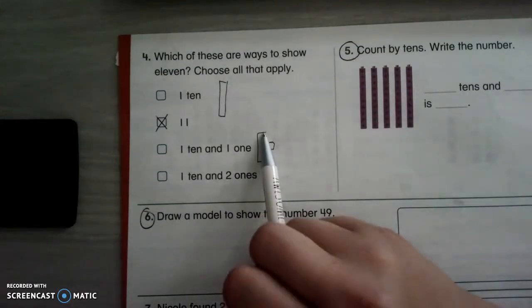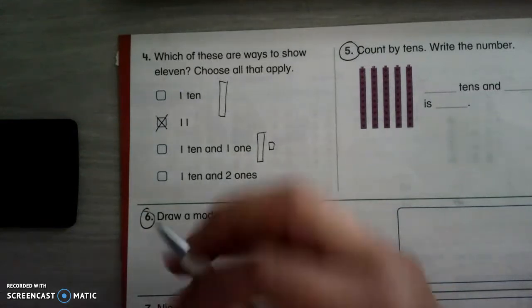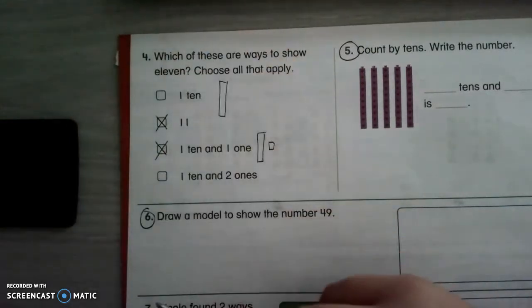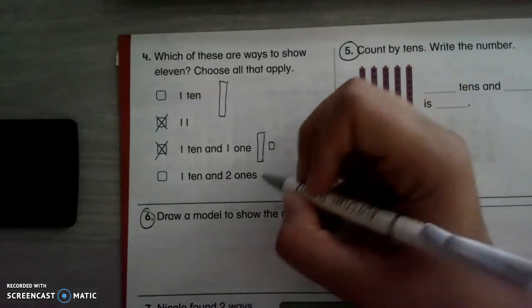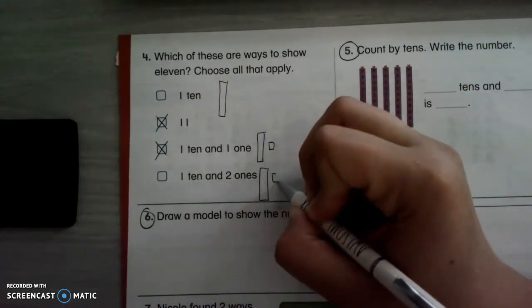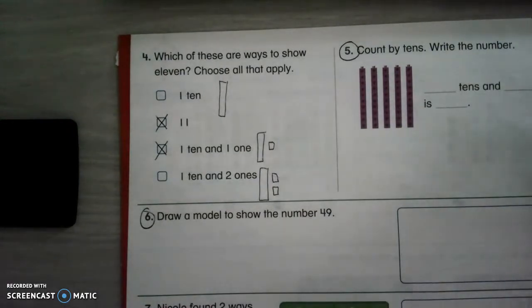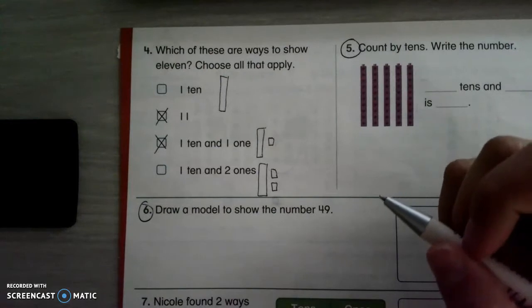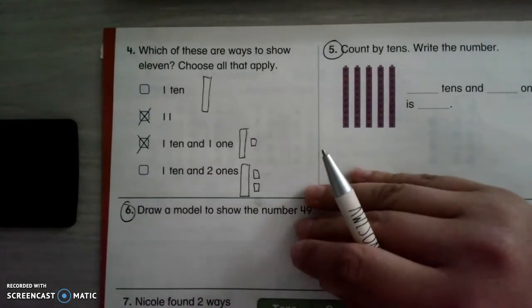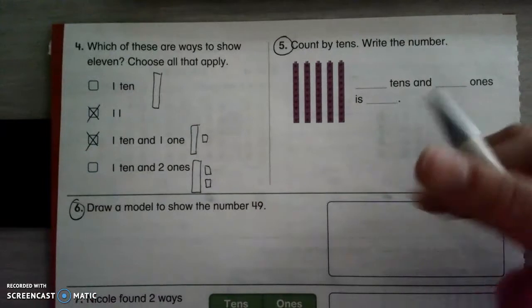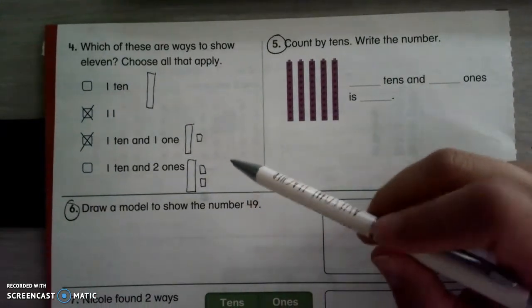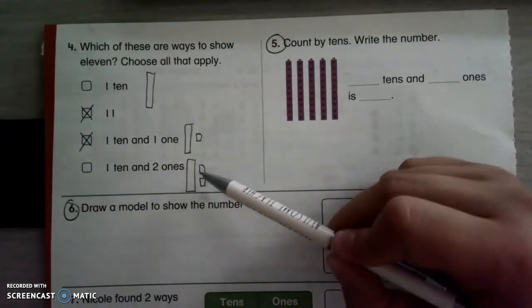So if I got 10, 11, this one will work also, right? All right, I got 1 ten and 2 ones. Okay, count that one out and tell me if that one is considered 11. Okay, I'm going to say no, because if it's 10, 11, 12, okay?